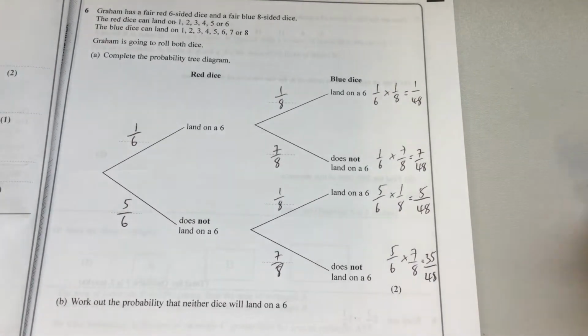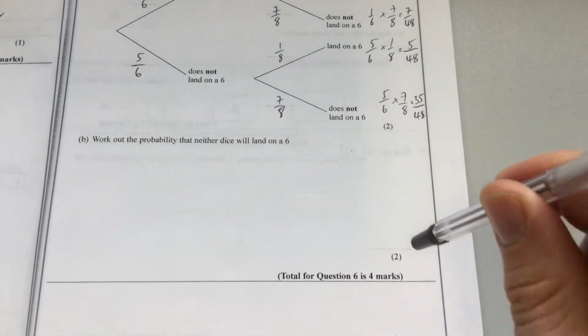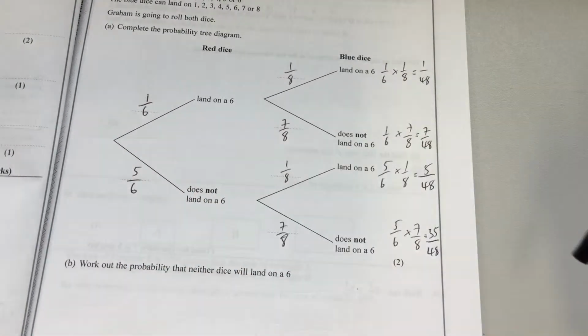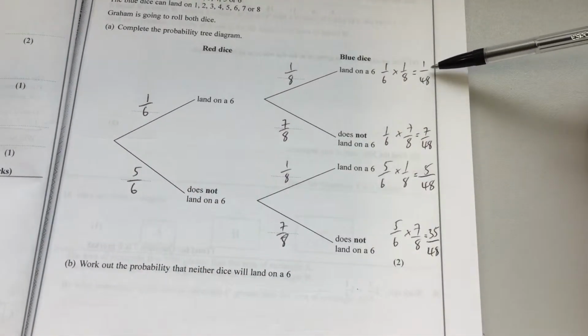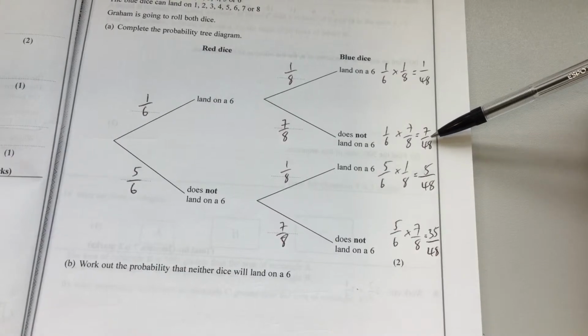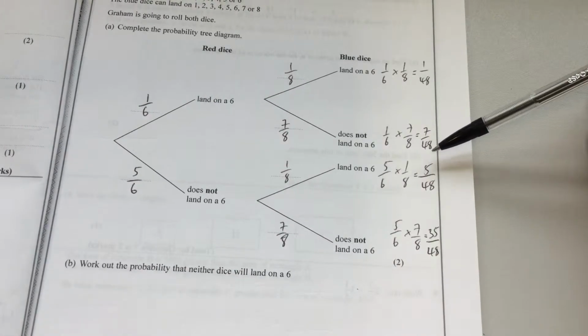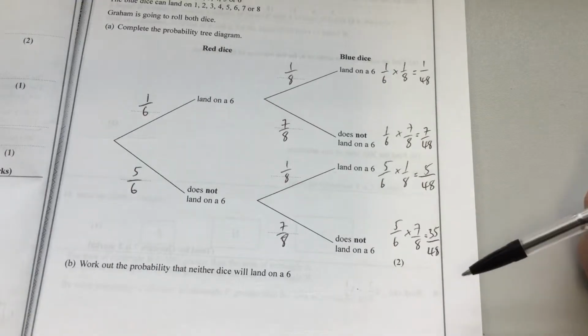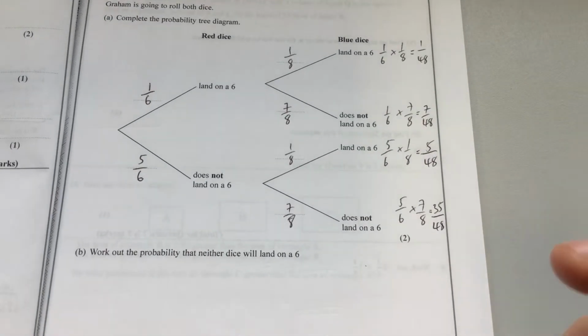So they're all the possible probabilities. And I know I've already got one of these marks without even reading this part at the bottom. I know I've got one. And if I add 1, 7 is 8. 8 add 5 is 13. 13 add 35 is 48. I know my probabilities are right as well. So that's a good thing.